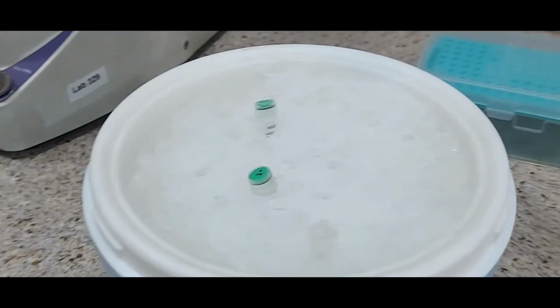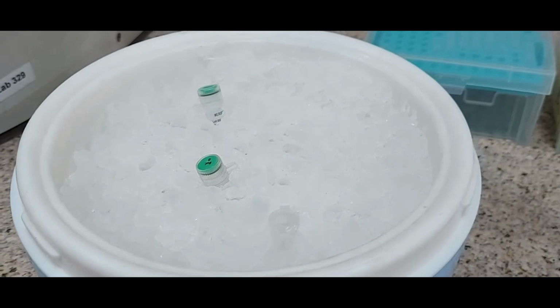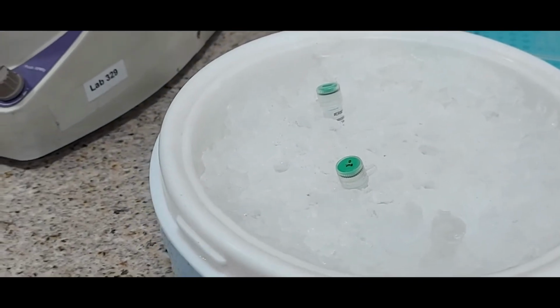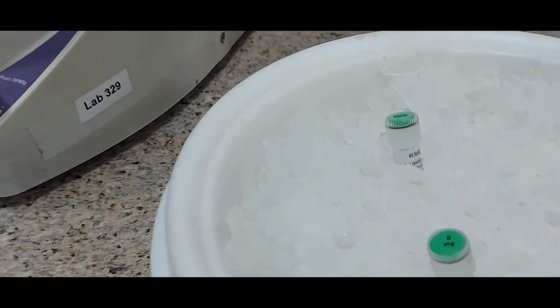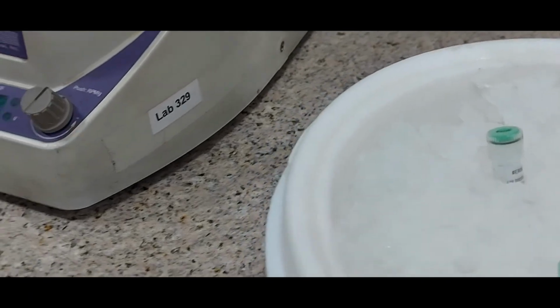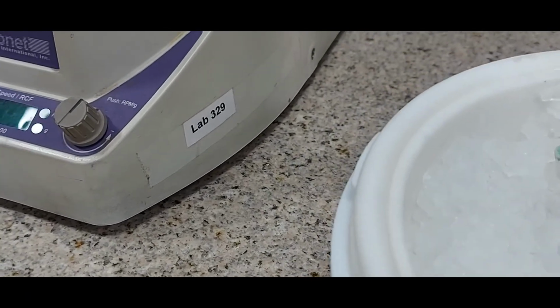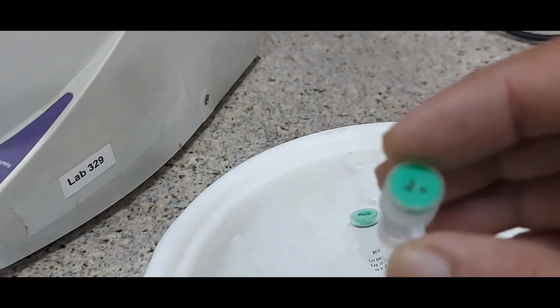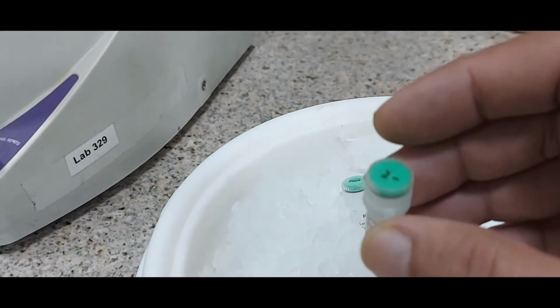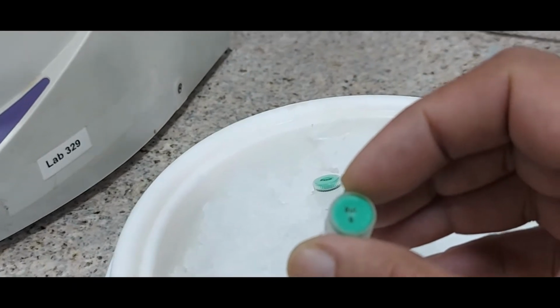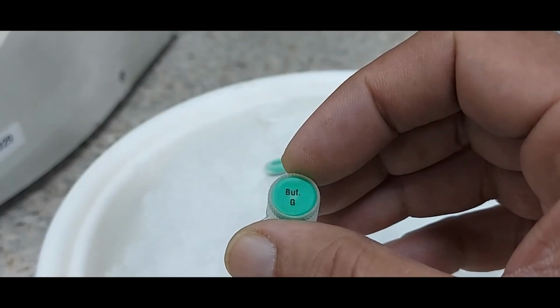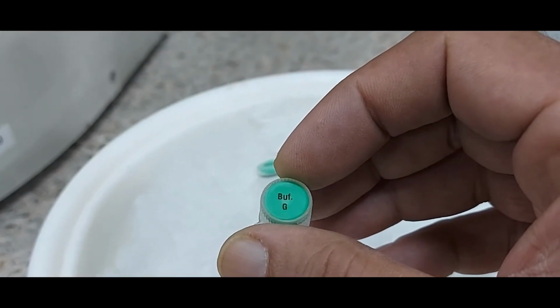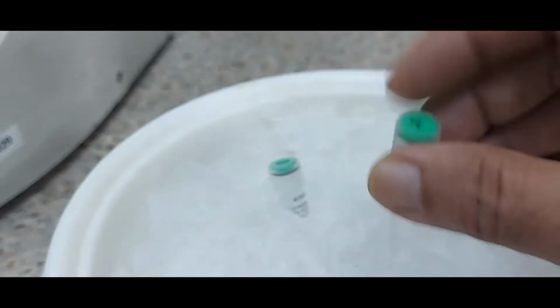We are set for proceeding with the restriction digestion. What we have got here is the PVU2 enzyme, and we have its buffer, which is PVU2 buffer G. This buffer will be used, which is supplied by the manufacturer.